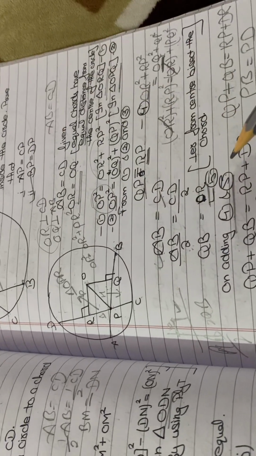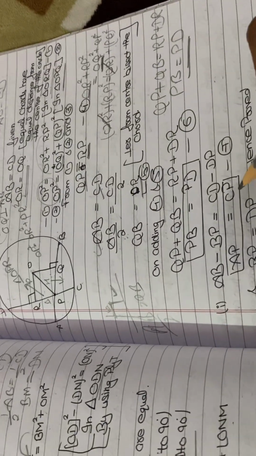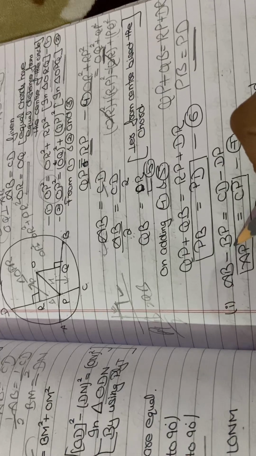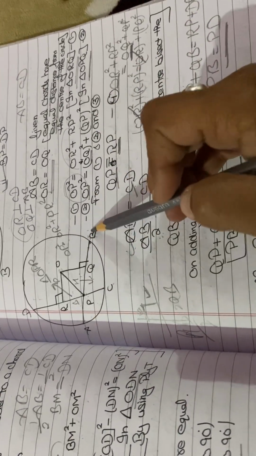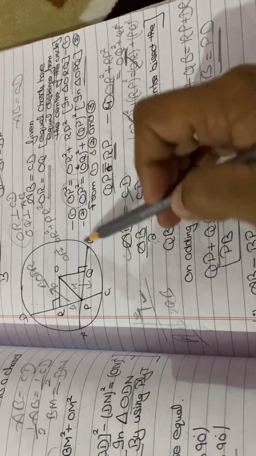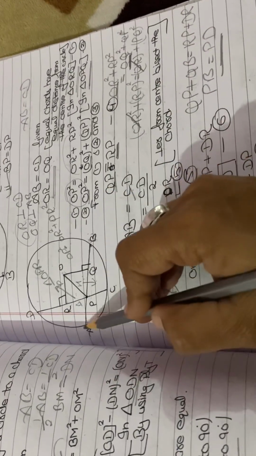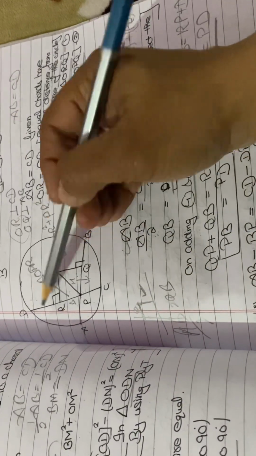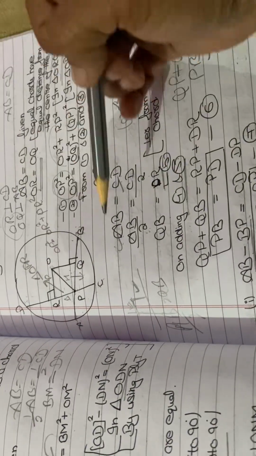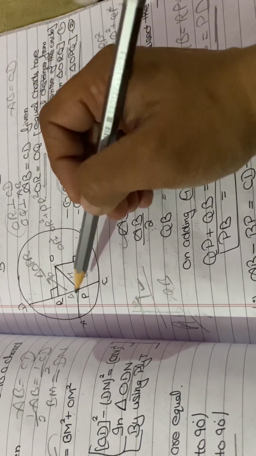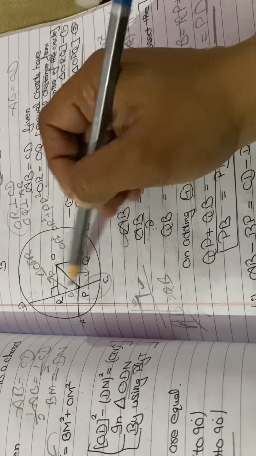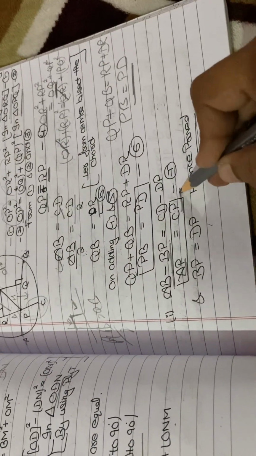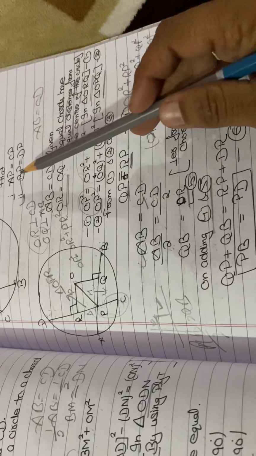And I also have to prove the second part. Let's move on to the next. Now if I subtract BP from AB, I have AP. And from CD, I subtract DP, that is PD from CD, and I am left with CP. So this was the next equation, that is AP is equal to CP.